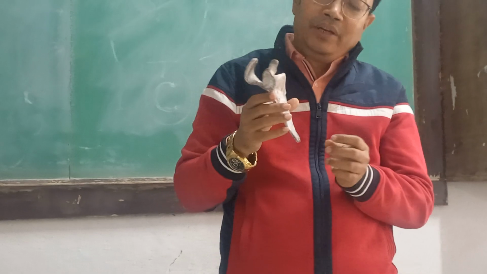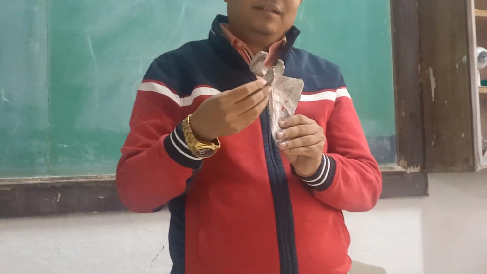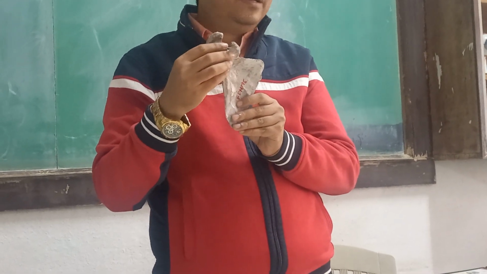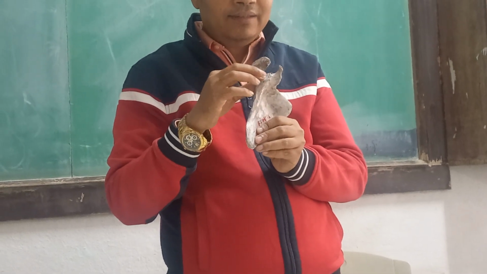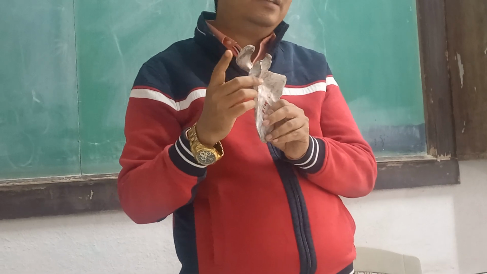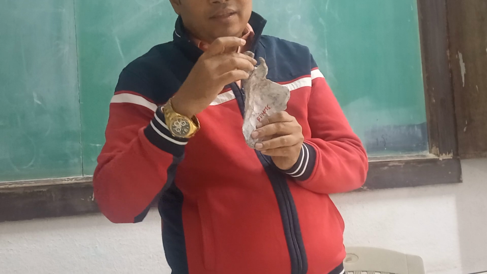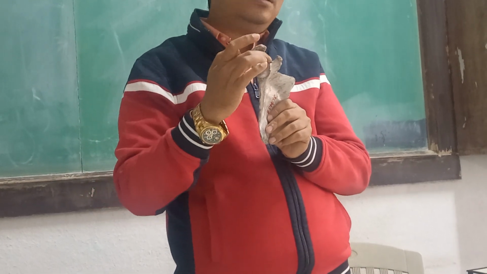Now coming to other things. Near the lateral angle there is a concavity, the glenoid cavity. It is the socket part of the ball and socket shoulder joint. Just above the glenoid cavity there is a tubercle.